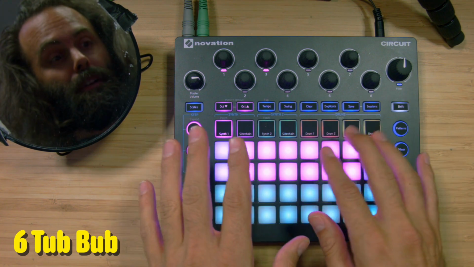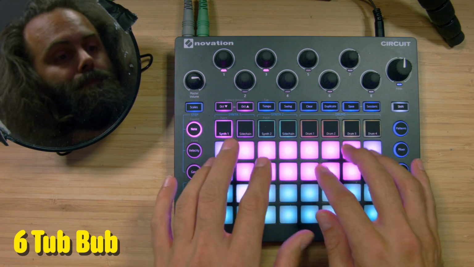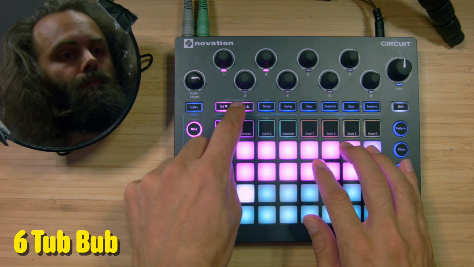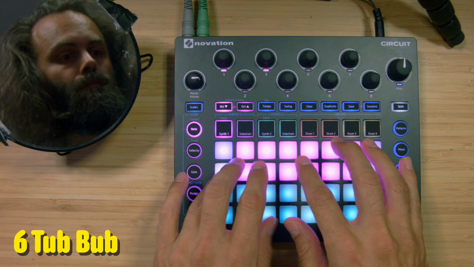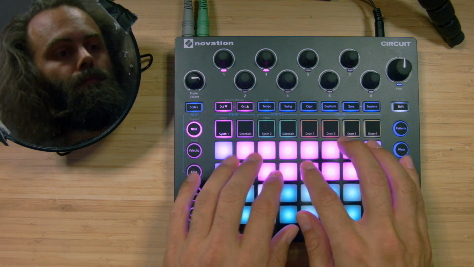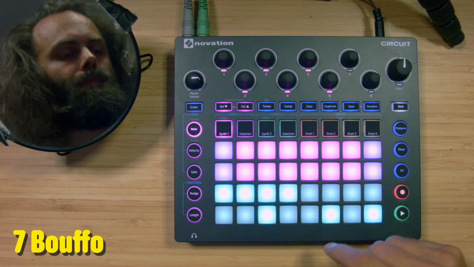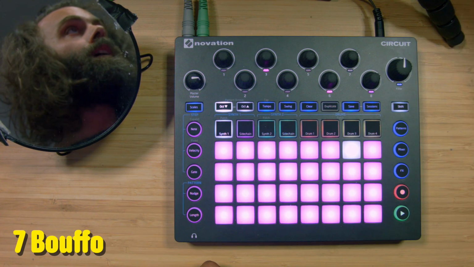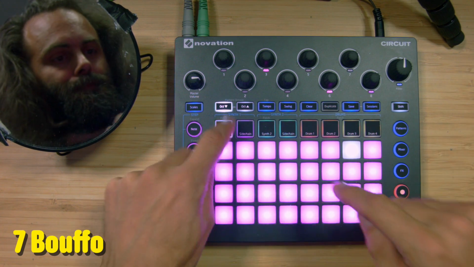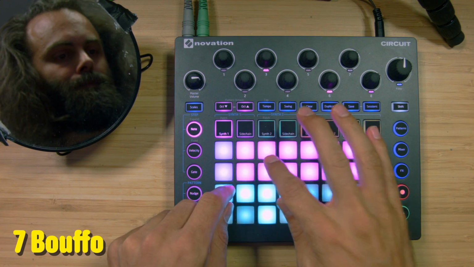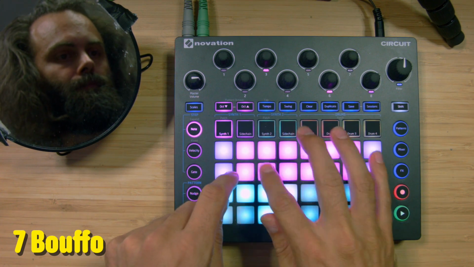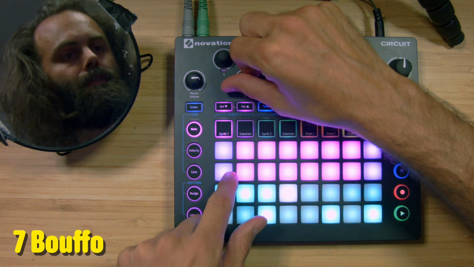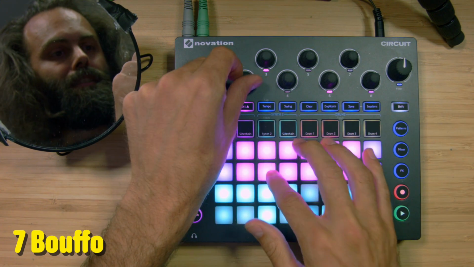Here I'm also playing around with that chorus delay. Yeah, okay. Next one is called Buffer. Sharpness, some bit reduction thing.